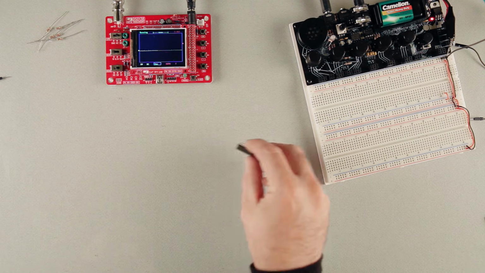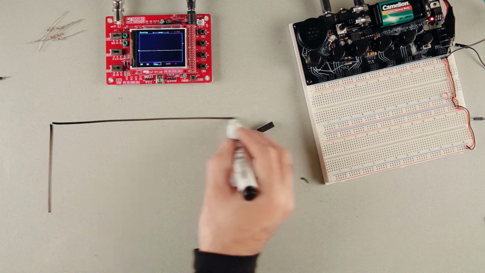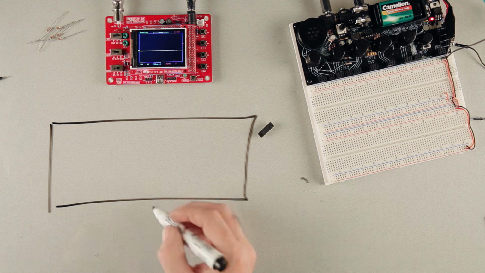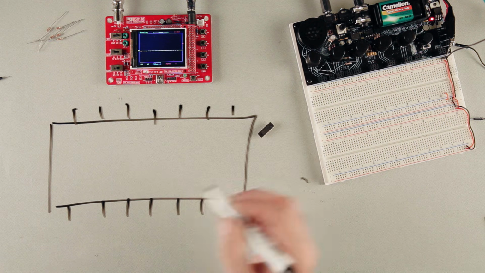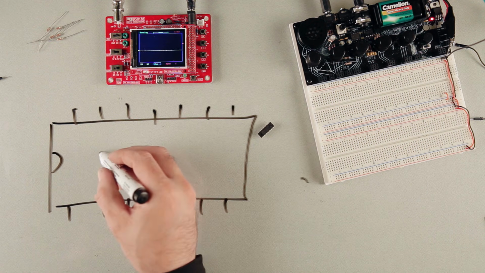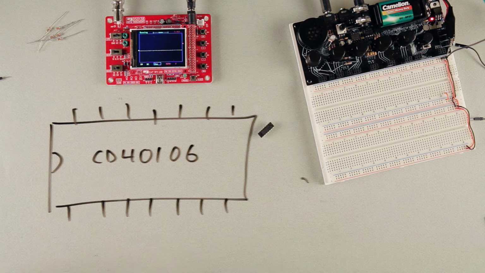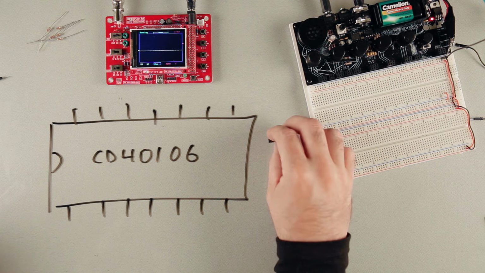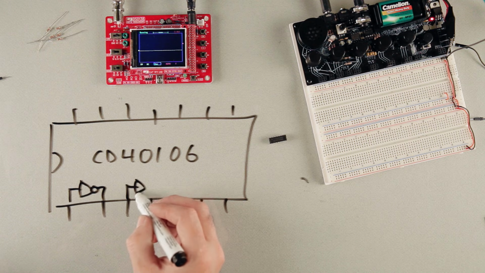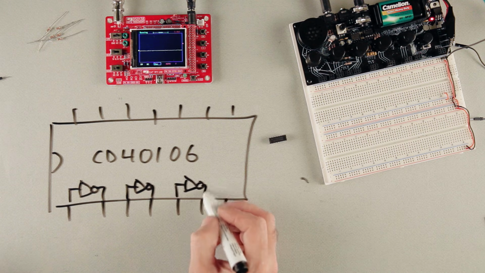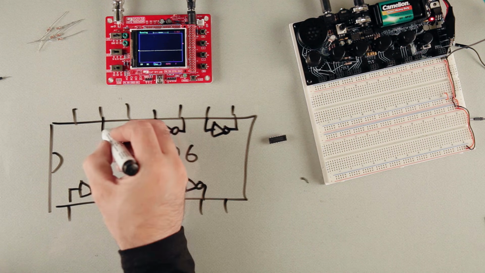So first, we're going to talk just a little bit about what this chip is. So this is a 14-pin chip, and it's a hex Schmitt trigger. I'm not really going to explain what a lot of this stuff is. If you're curious, there's lots and lots of resources that are better than I can explain it. But I'll just show you really quickly. So this is basically a hex inverter. It's a logic chip, and it's got 6 of these little independent inverters in it.